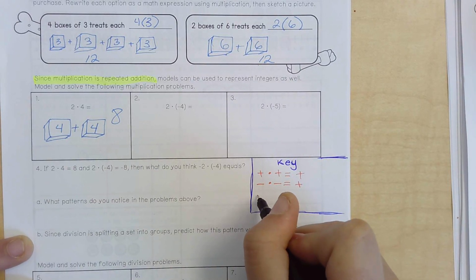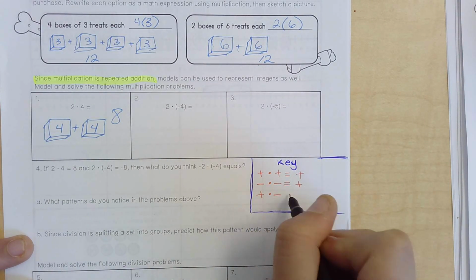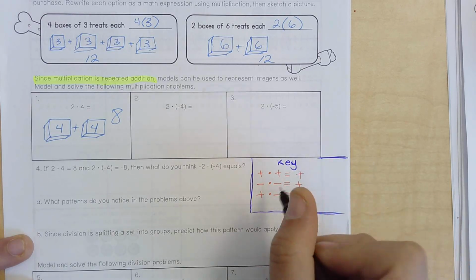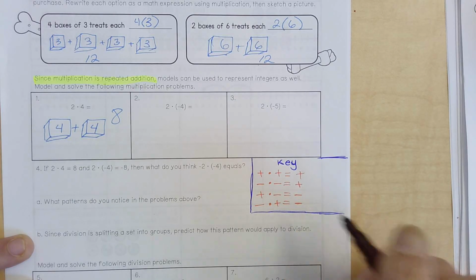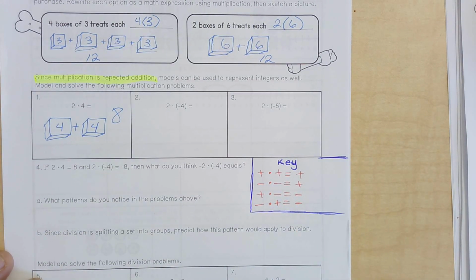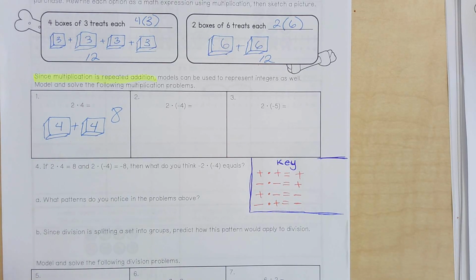When you multiply a positive times a negative, you get a negative, and when you multiply a negative times a positive, you get a negative. We're going to use that for our next three answers, and that'll also help us answer part A and part B as well. So, let's talk about it.